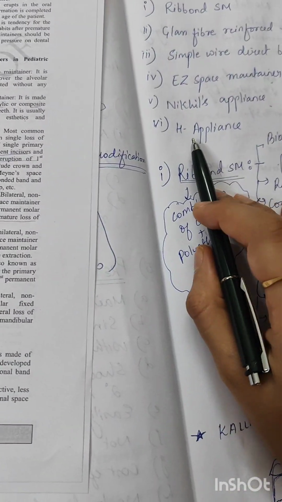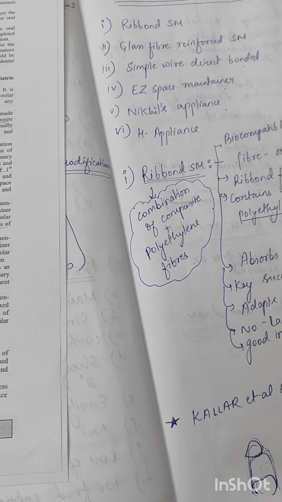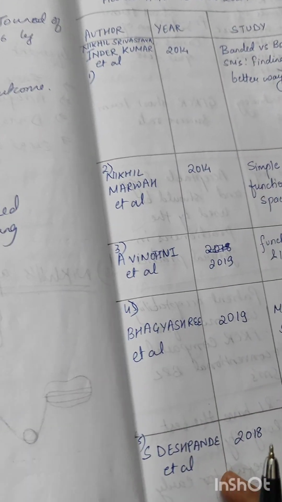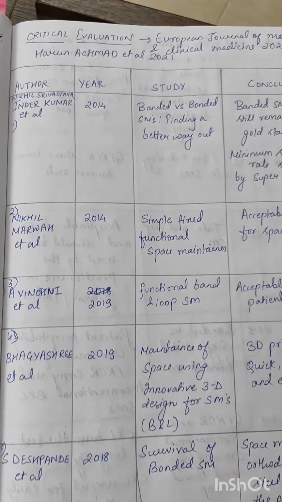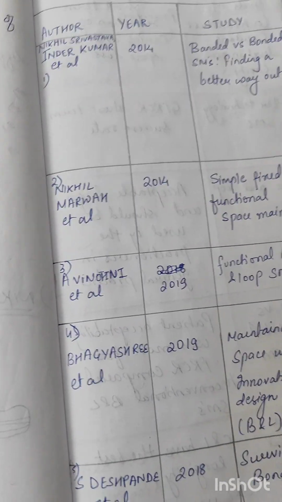And last is the Edge appliance. It has got a hook and bracket appliance. No soldering and welding is required. Okay. Now critical evaluation of this, this question sometimes comes: critically evaluate the space maintainers.